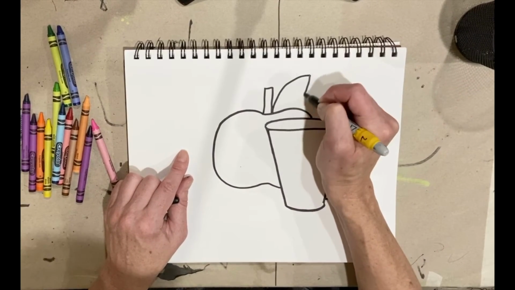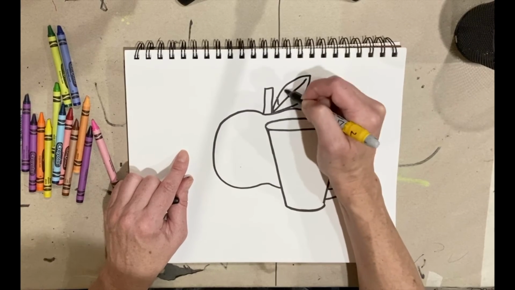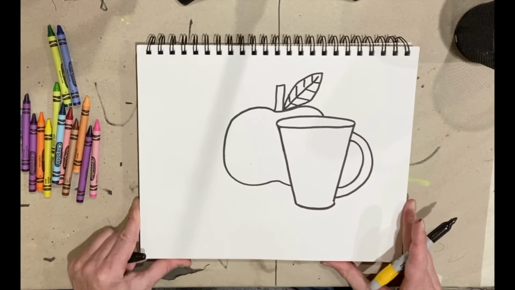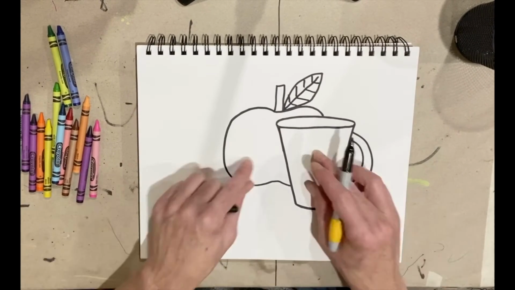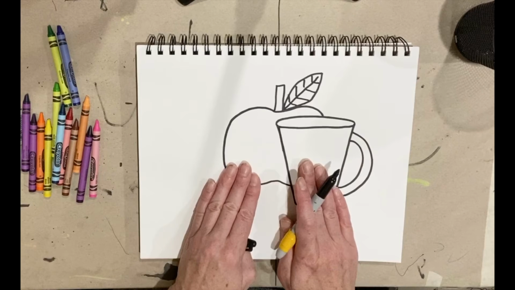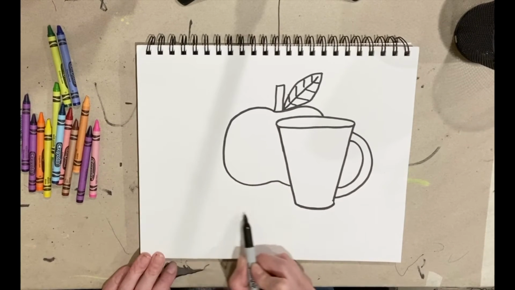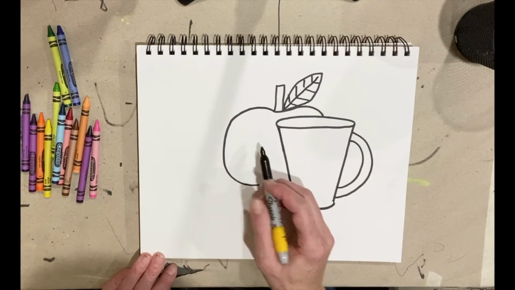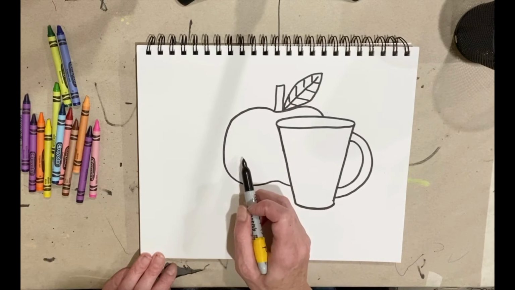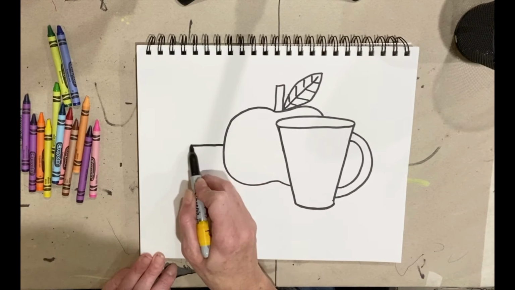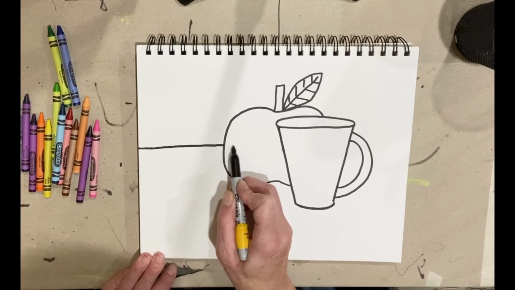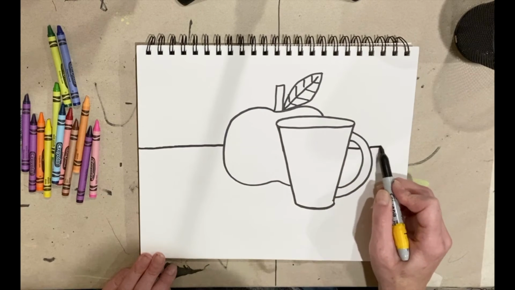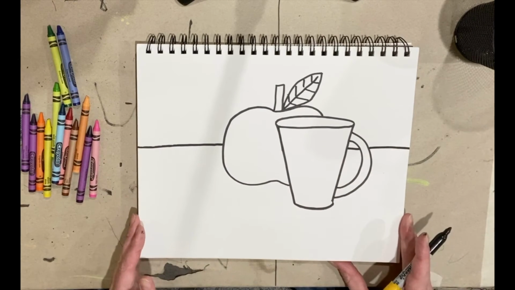Make sure you add all the details to your object shapes. Then we need to put our objects on a table. So remember, we don't put our table down here. That would mean one of our objects is floating. Find the object closest to the top of the paper and draw a horizontal line jumping over your objects and continue to the edge of the paper.